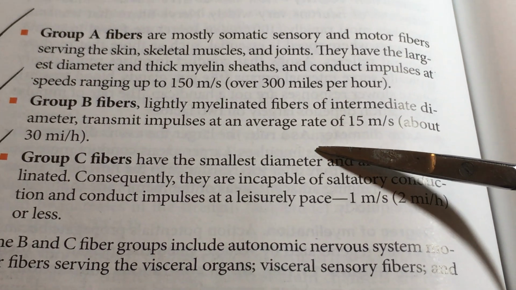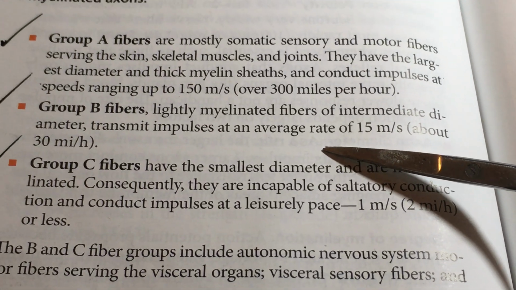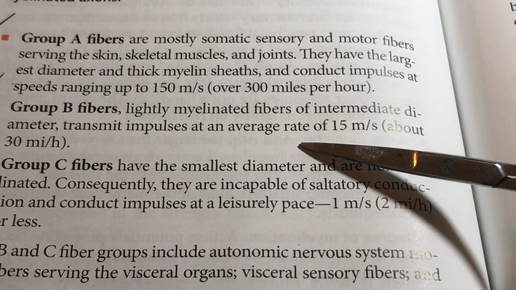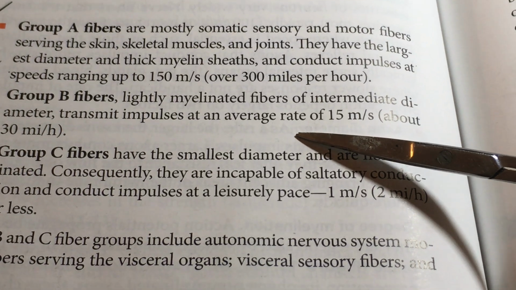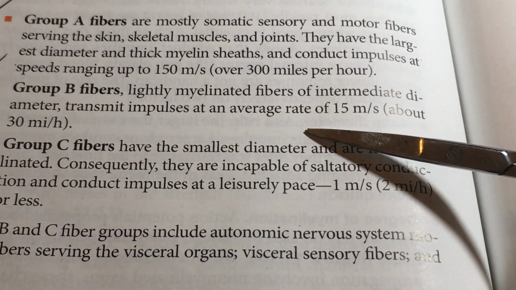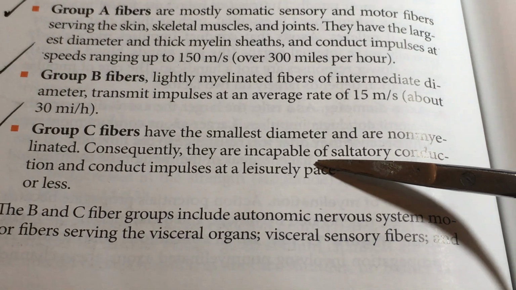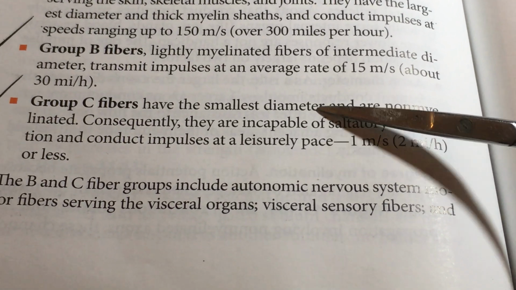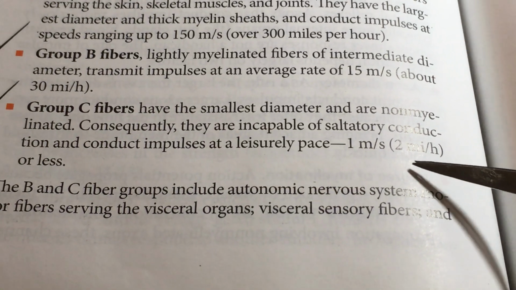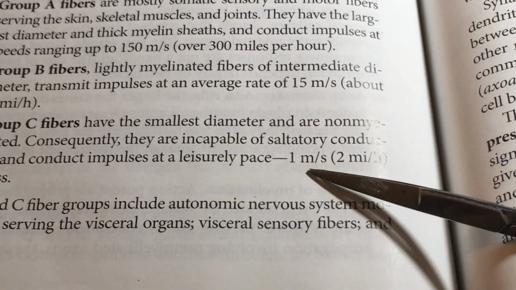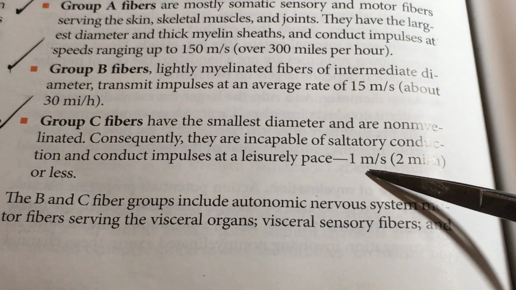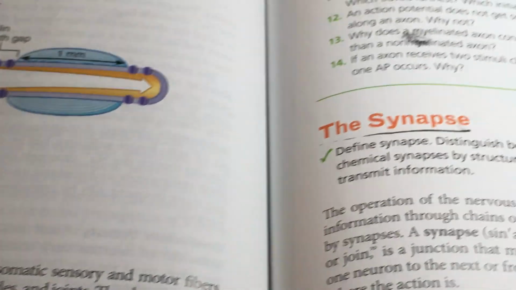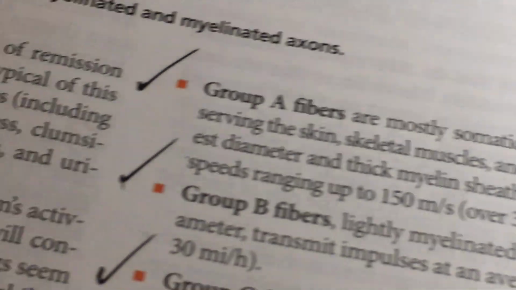Group B, lightly myelinated, of intermediate diameter, transmit impulses on an average of 15 meters per second. And then we have the group C fibers that are unmyelinated, and they are the smallest diameter, and we're moving more or less at about a meter per second for these. Okay, so that's an interesting detail right there.